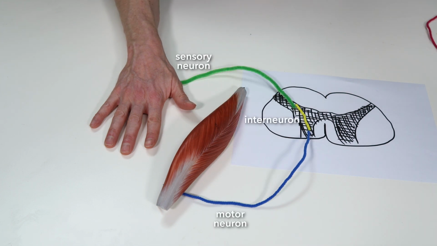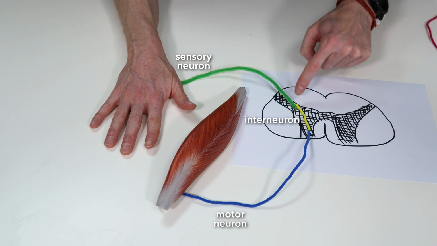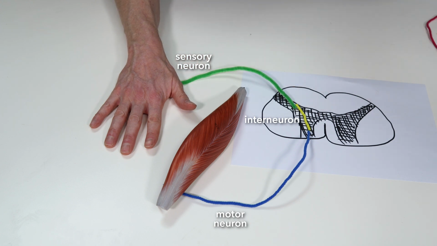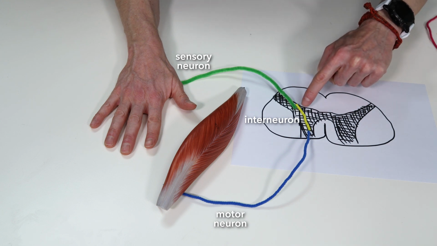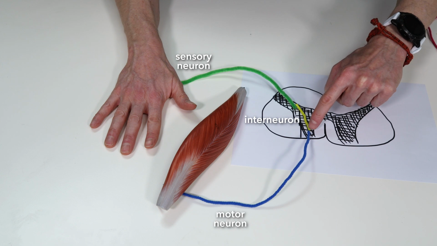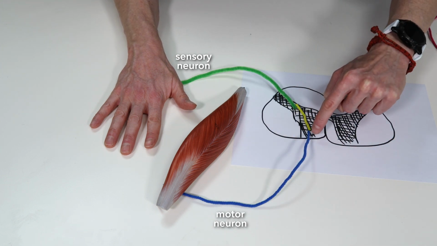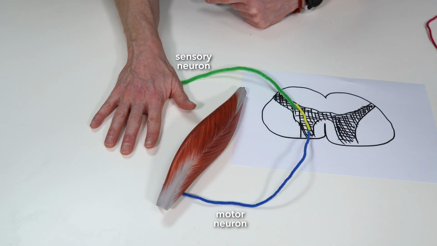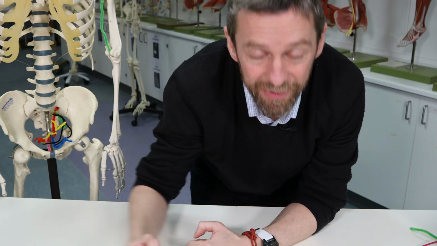So this is biceps, for example. So when my skin feels pain, that sensory information goes into the spinal cord, doesn't bother going up to the brain and back down again. It synapses with this interneuron, again in the grey matter, connecting to this motor neuron. It tells that motor neuron to fire, which then runs to the muscle, which then tells that muscle to contract. So again, a reflex arc.